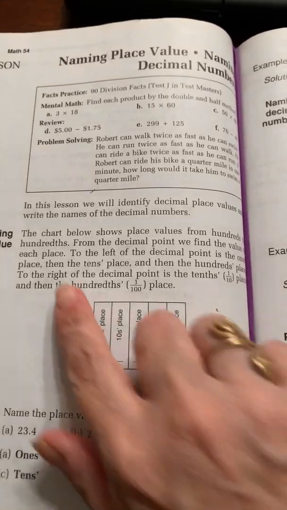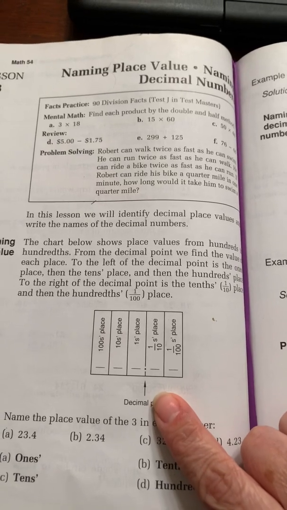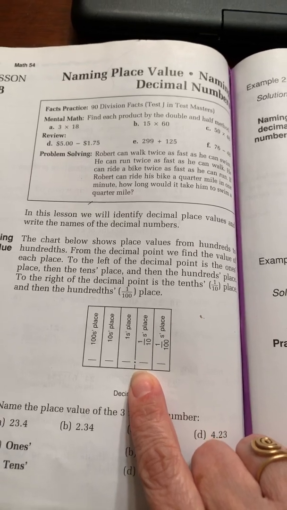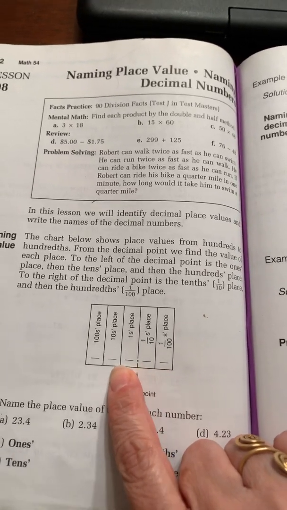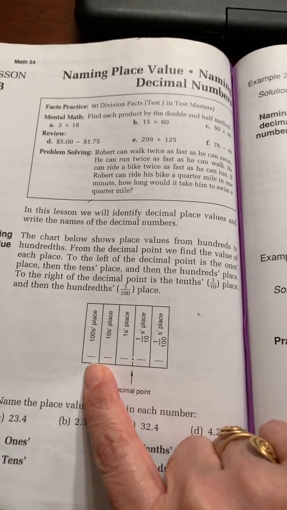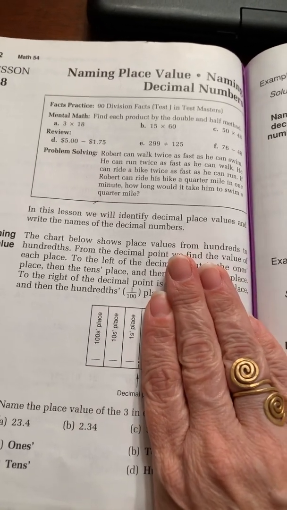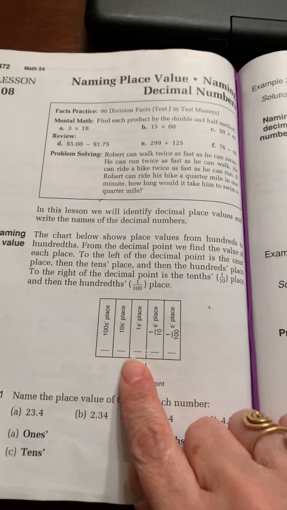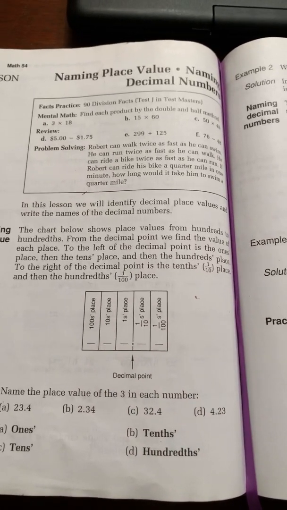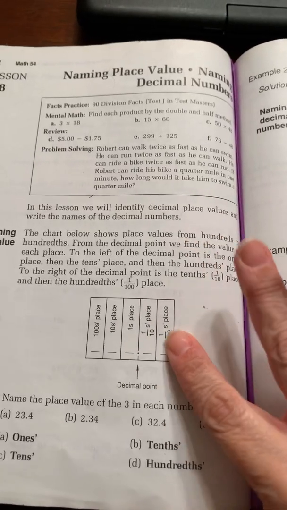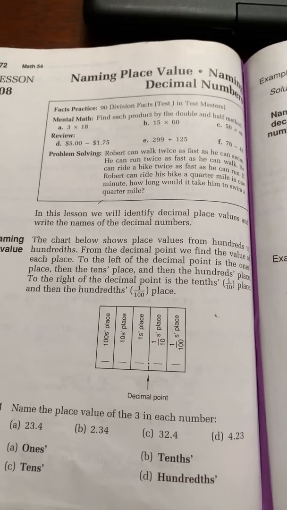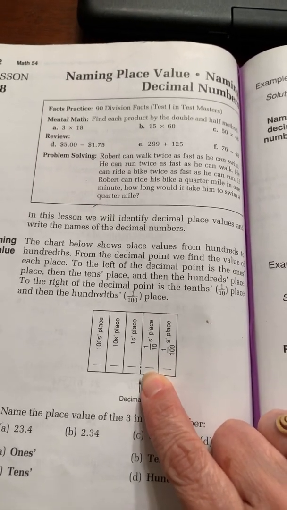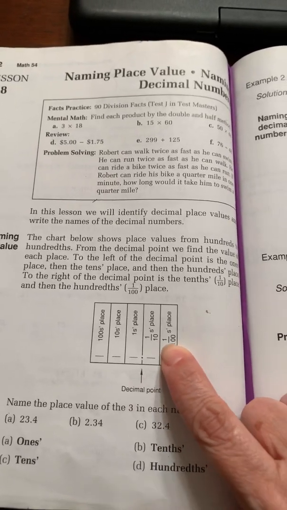The chart below, I'm reading right here, shows place values from hundreds to hundredths. From the decimal point, we find the value of each place. To the left of the decimal is ones, tens, hundreds. And normally, if you have nothing after the decimal, then they just don't write the decimal. So usually when we're working with whole numbers, we don't put the decimal because there's nothing after it. It's just as if there were zeros after it. To the right of the decimal point is the tenths place, or 1/10 place, and then the hundredths place, or 1/100th.